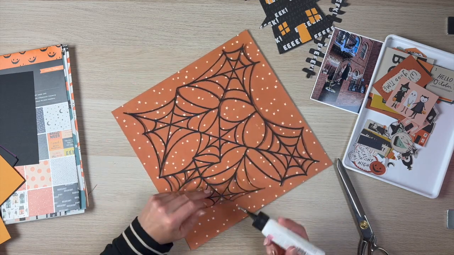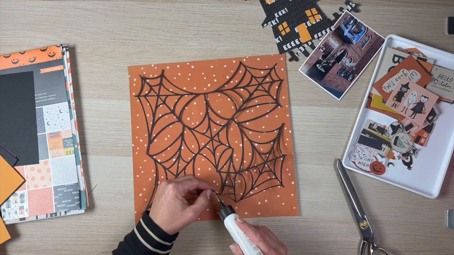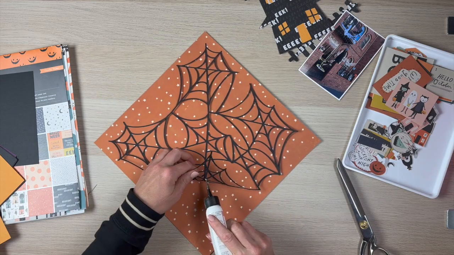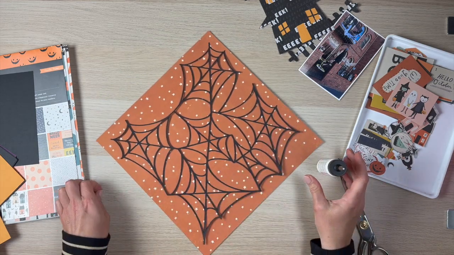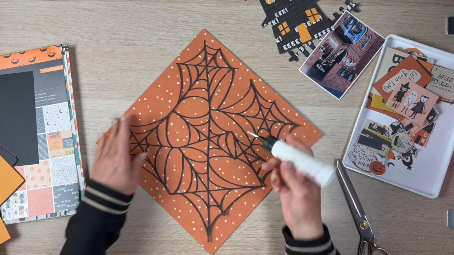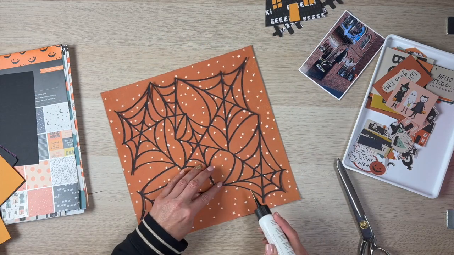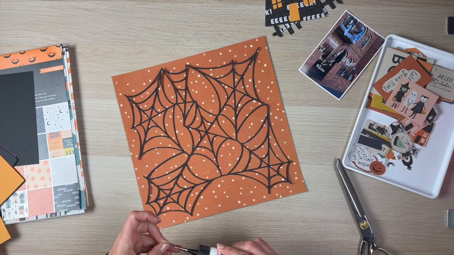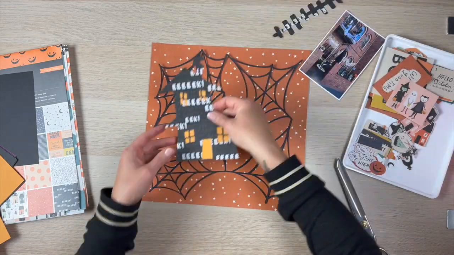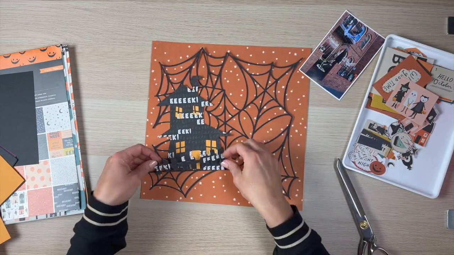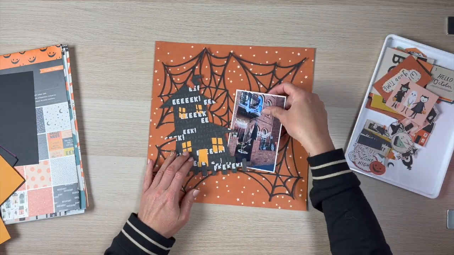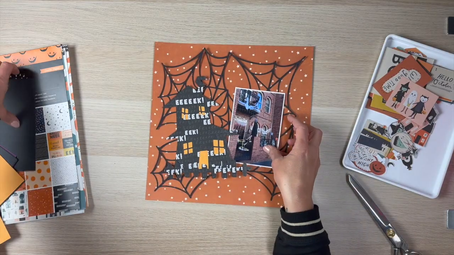So I'm just going ahead and putting a few dobs of glue around that spiderweb background cut file, just so it's still got a little bit of dimension. It's not fully stuck down flat to the paper, and I like it sitting this way. So I'm going to place the house here along with the fence, and then tuck my photo in next to it there.